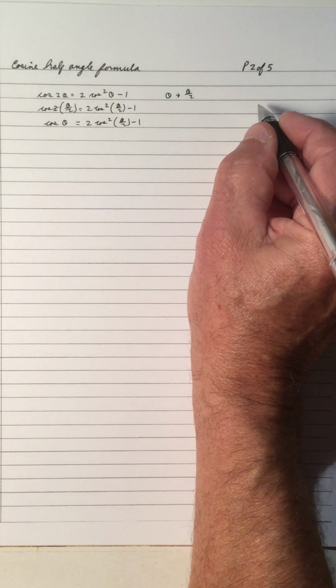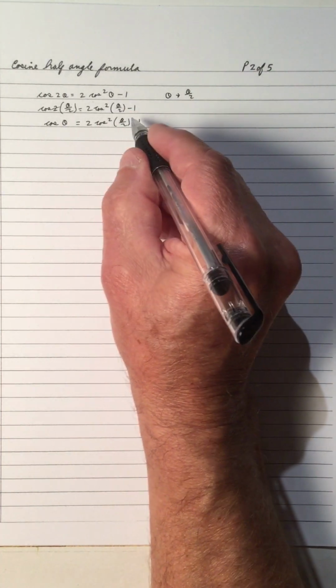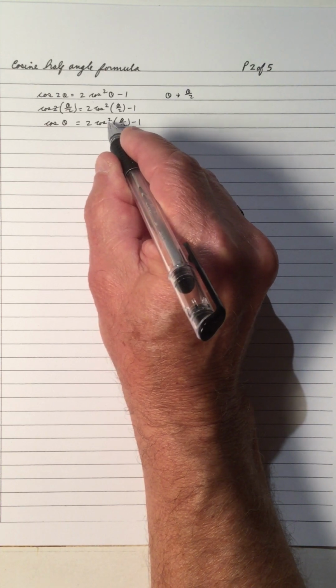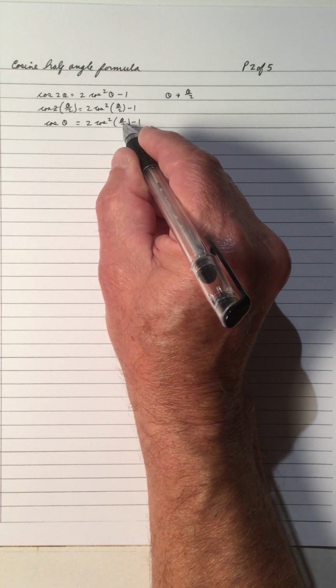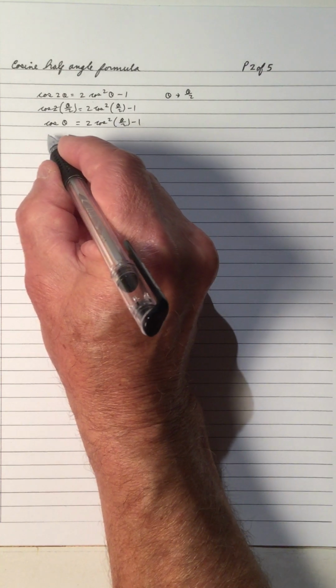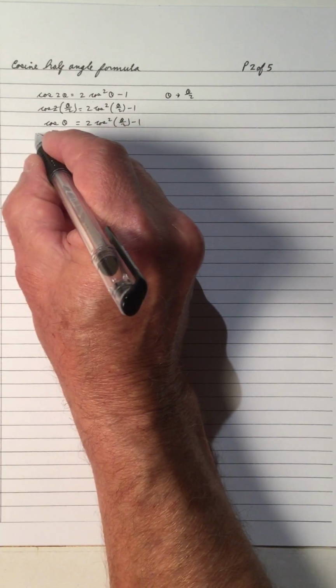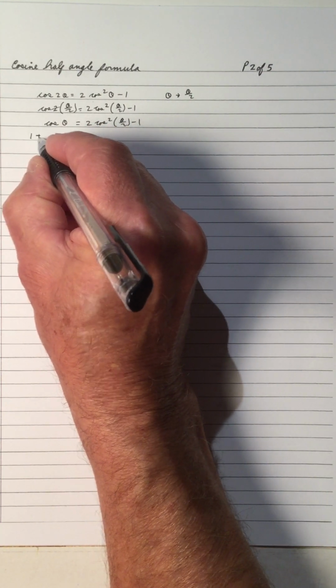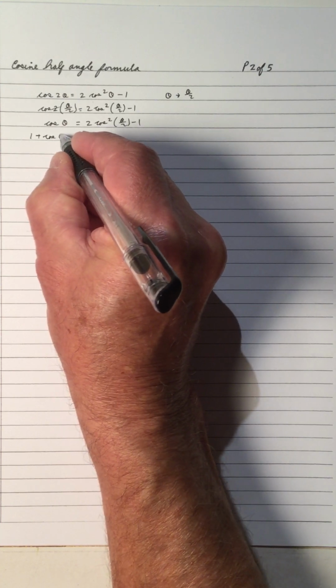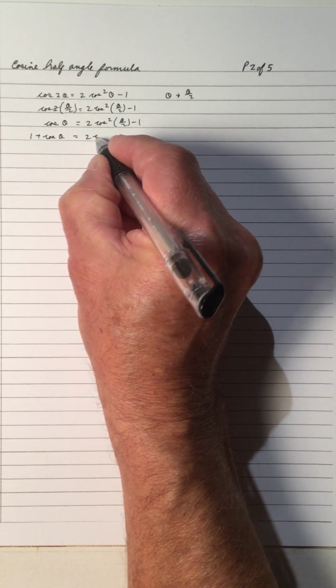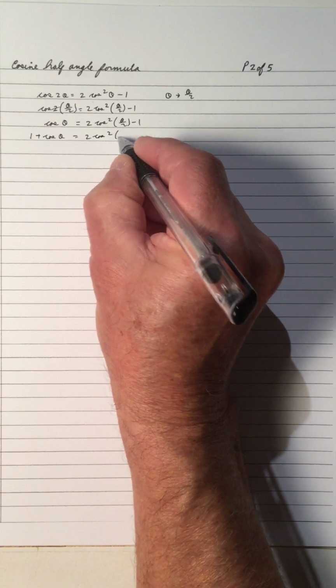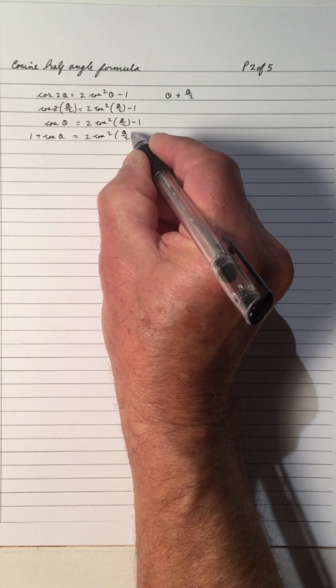Now we're trying to get the half-angle formula for cos, which is cos squared of theta over 2. So we'll bring the 1 to this side: 1 plus cos theta equals 2 cos squared of theta over 2.